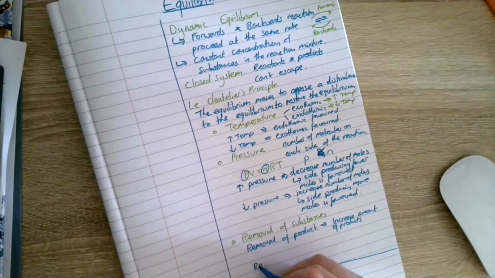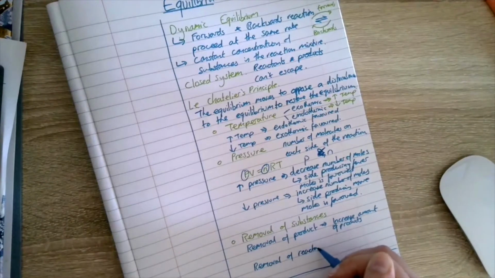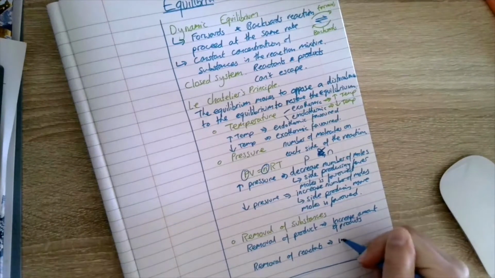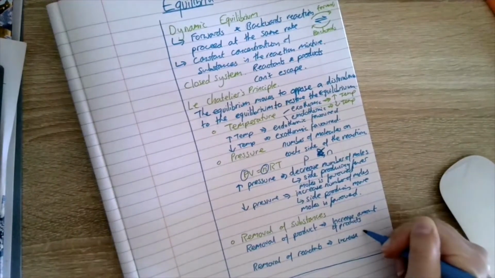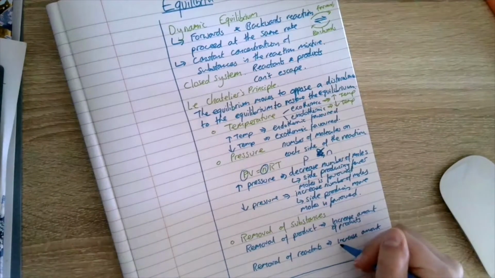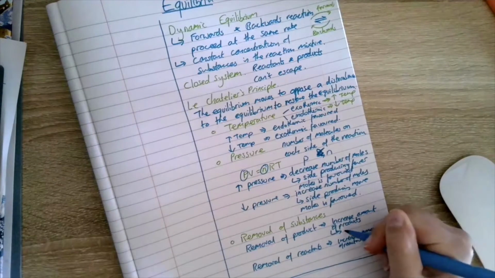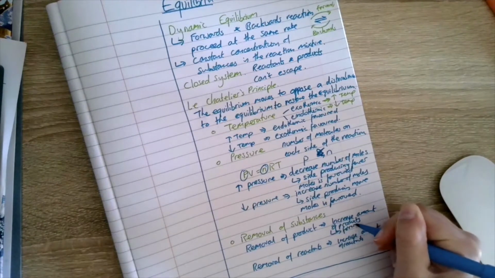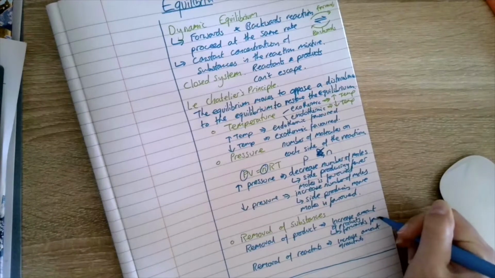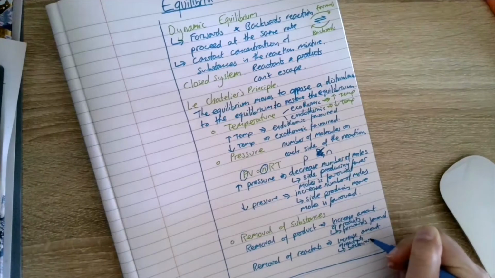Whereas if you were to remove reactants, the equilibrium would move to increase the amount of reactants. So here our forwards reaction is favoured, whereas here our backwards reaction is favoured.